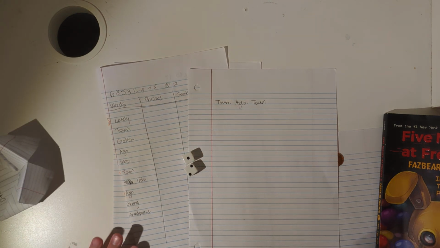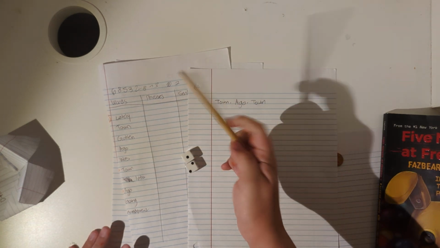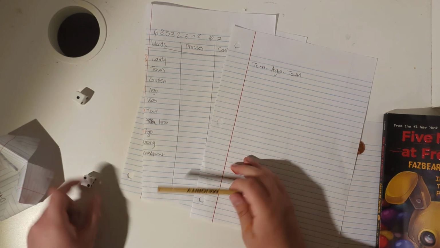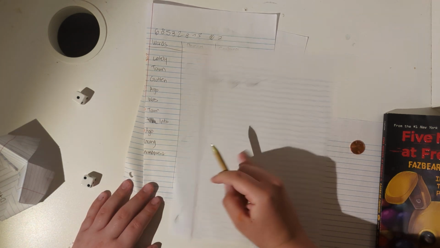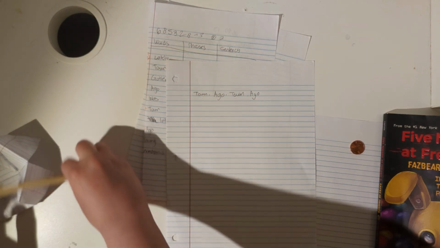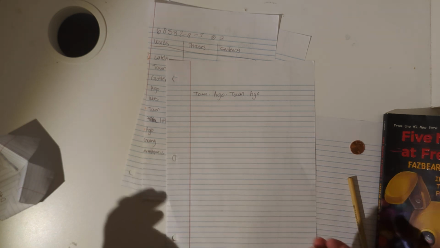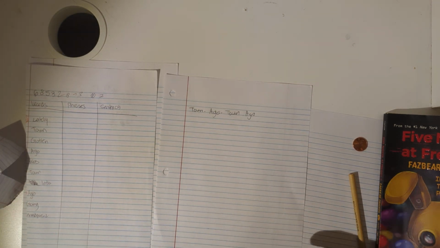Instead of going up and down, we're going to go down to up. So if we get negative 2, we'll start at the bottom of our list, and we'll go 1, 2. So we'll get the word ago once again. That's what you would do if you get a negative number or a 0, until you roll the amount of times that you desire, and then you get your poem.